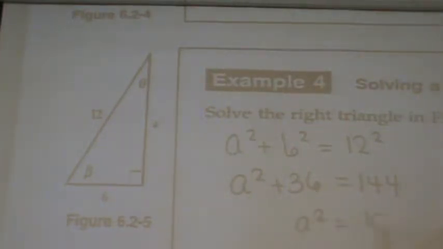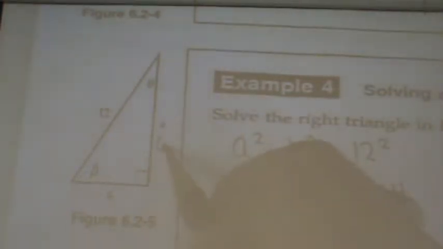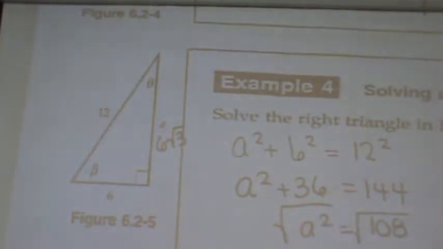A squared is 108. Take the square root. Whenever possible, give me an exact answer. An exact answer is 6 root 3. Once we figured out that this is 6 root 3, does anyone recognize it? It's a 30, 60, 90. Your hypotenuse is double the shorter leg, so this is a 30, this is a 60, and that's a 90.